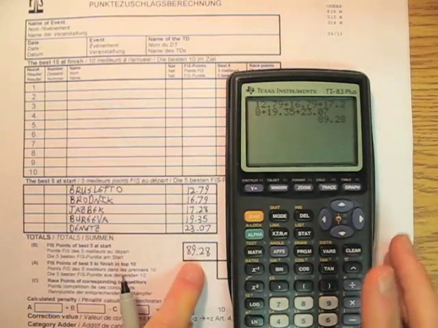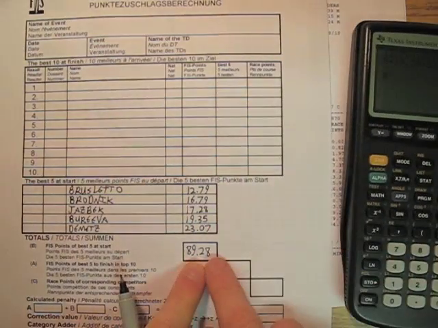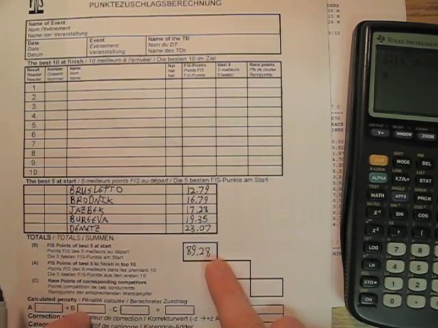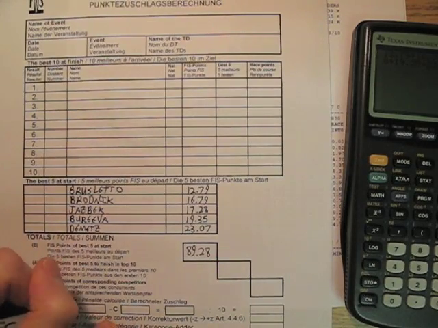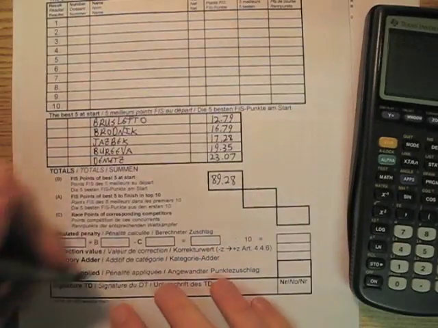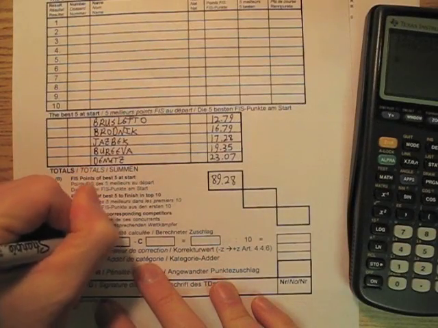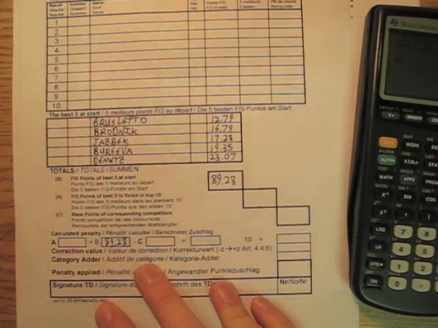So I'm going to put that there, and they say that that's B, so I'm going to put it into the box labeled B down here, 89.28.